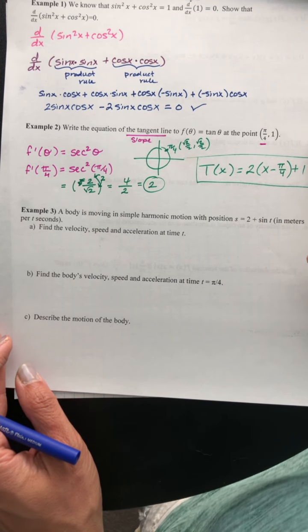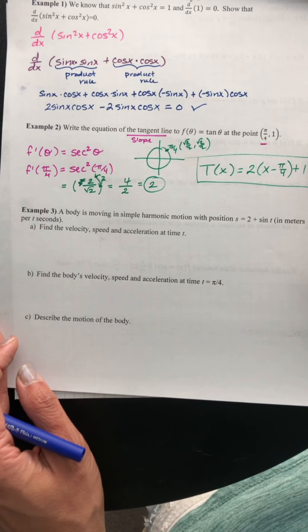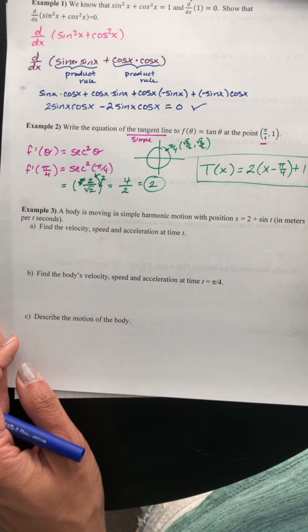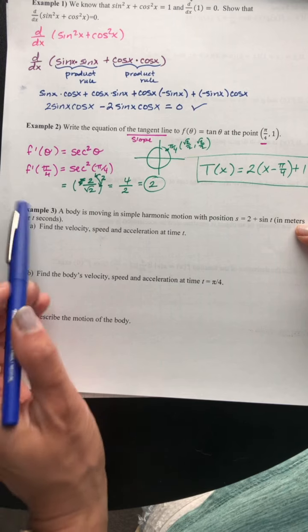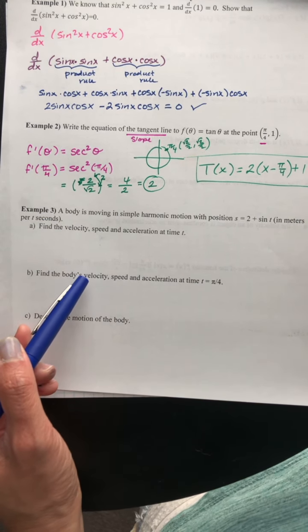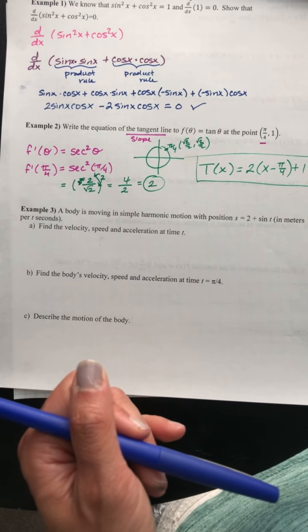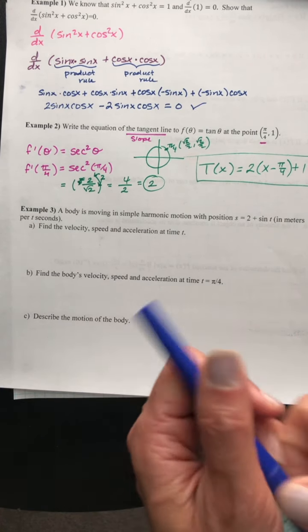All right, example 3. A body is moving in simple harmonic motion with the position of s equals 2 plus sine t. And this is in meters per t seconds, so meters per second. And it says, letter A, find the velocity, the speed, and acceleration at time t.